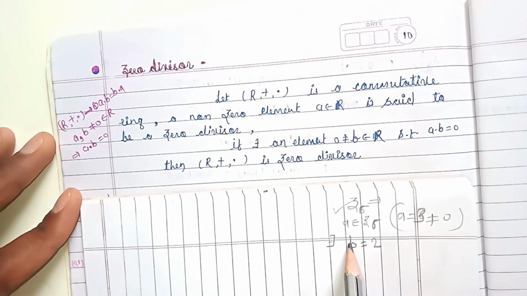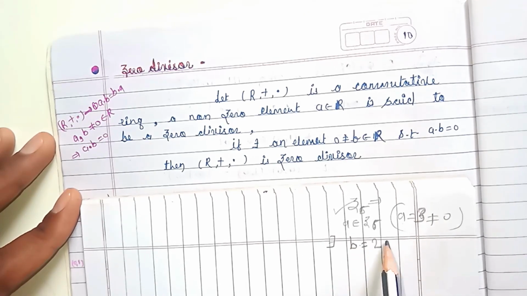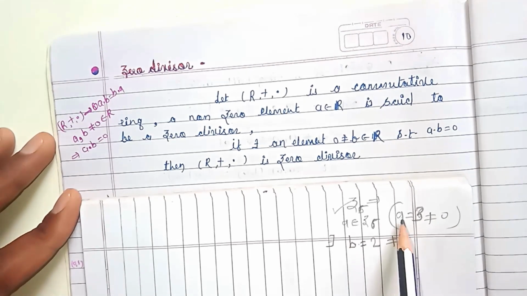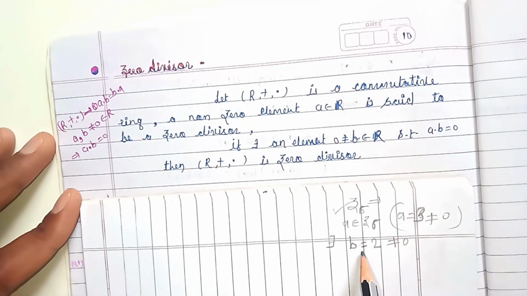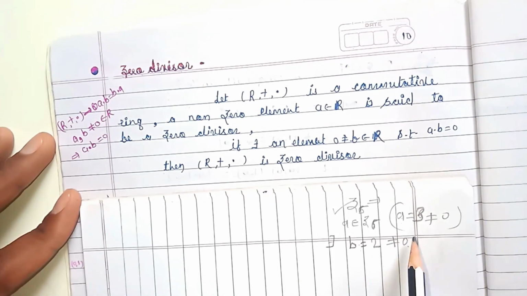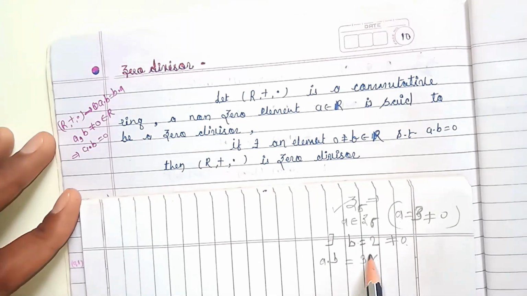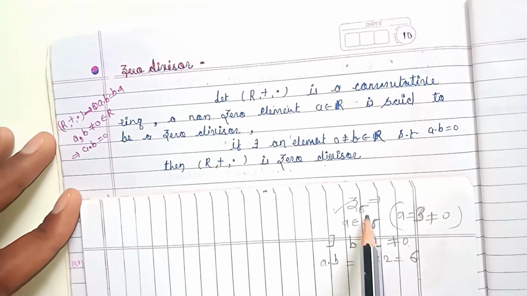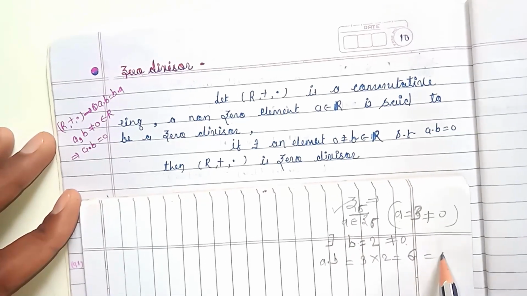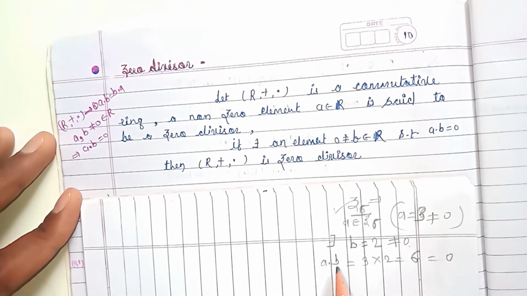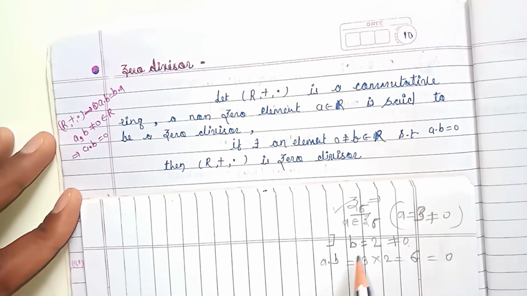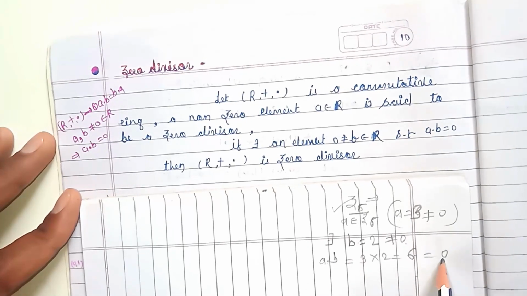So there exists a B which is 2, which is also non-zero. A is 3, non-zero, and B is 2, also non-zero, but their product A dot B is 3 multiplied by 2, which is 6, and under Z6, 6 has value 0. That means A is non-zero, B is non-zero, but their product A dot B is 0.